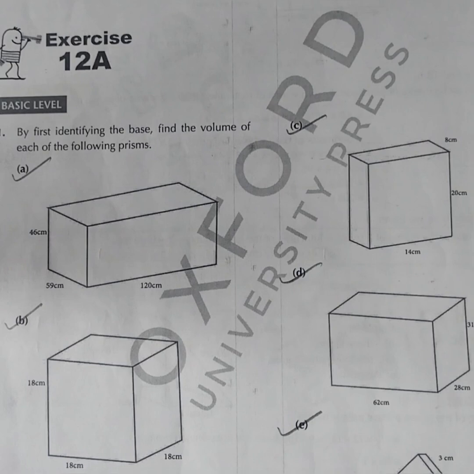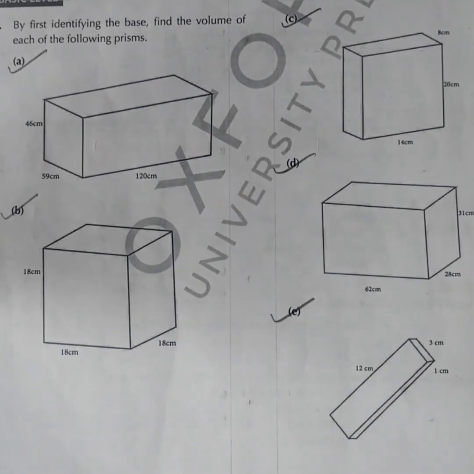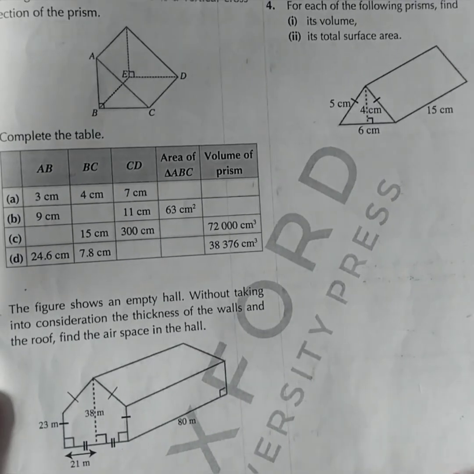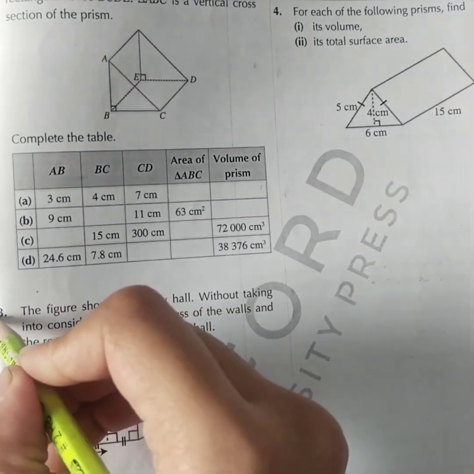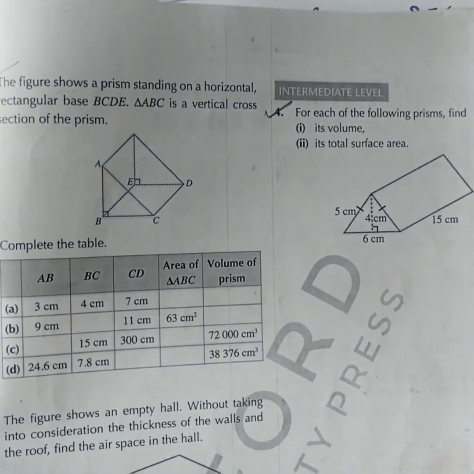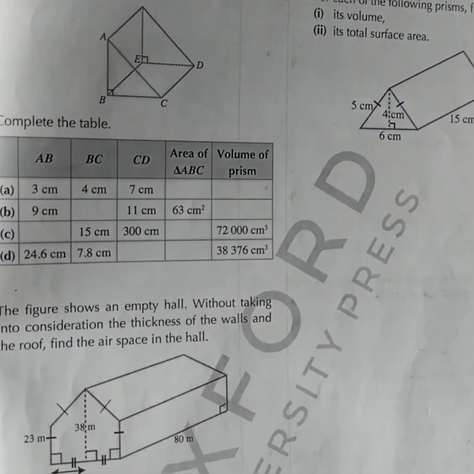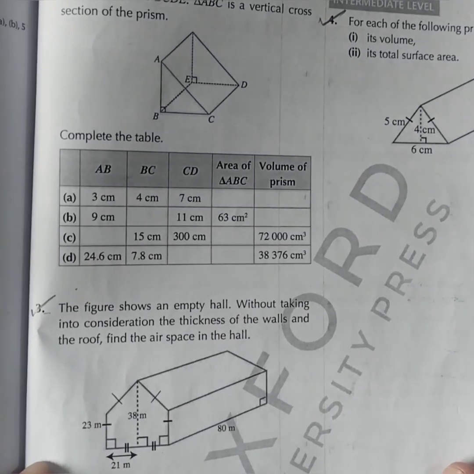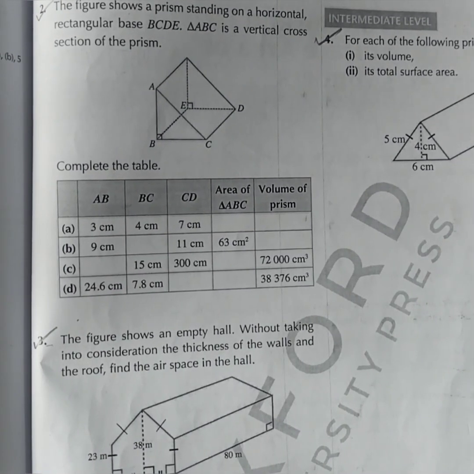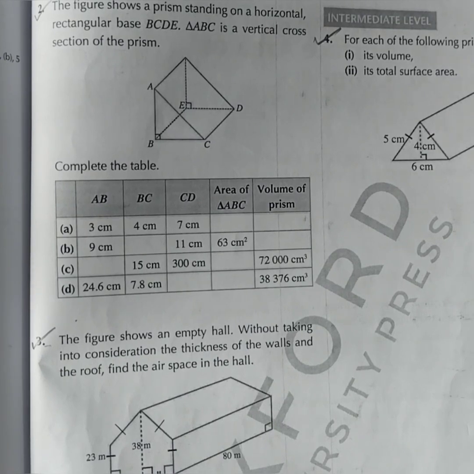I can also share the picture. You can see and solve it. The other page is this. You also have to solve questions 3, 4 and 2. This is your question number 2. Okay, I hope you will understand and do your work. If you find any question difficult, tell me in the comment section.